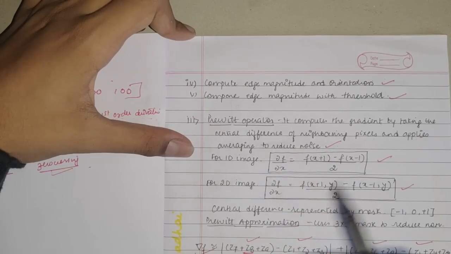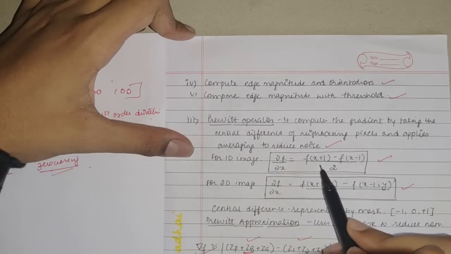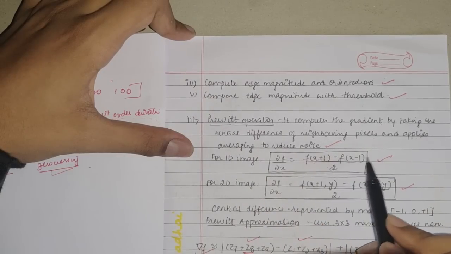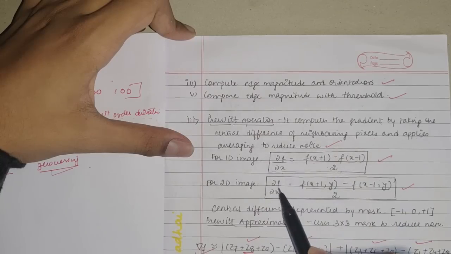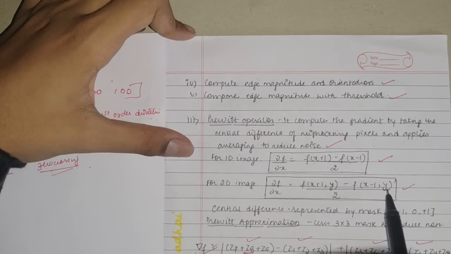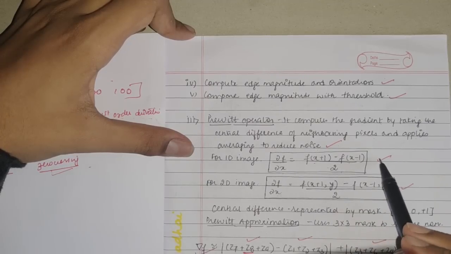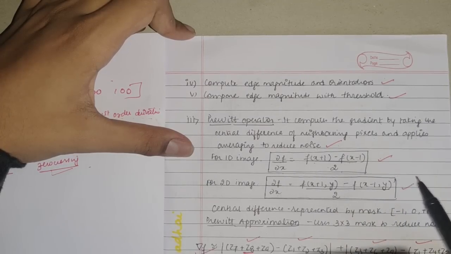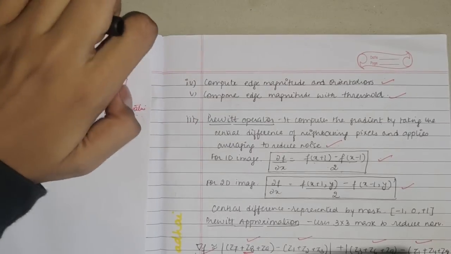That is, for a 1D image it becomes ∂f/∂x = (f(x+1) − f(x−1))/2. ∂f/∂x for a 2D image will be (f(x+1, y) − f(x−1, y))/2. This is nothing, guys. Basically we apply the central difference formula. So this is about the Prewitt operator.